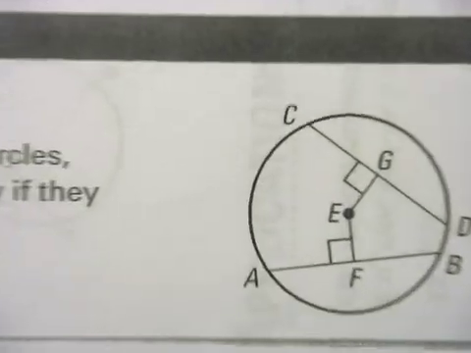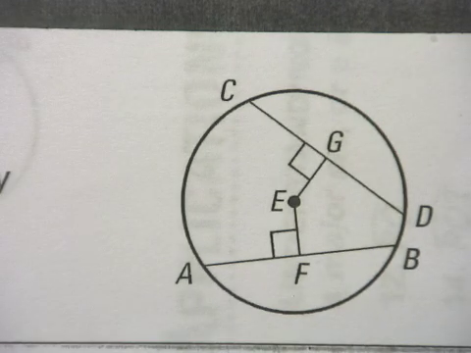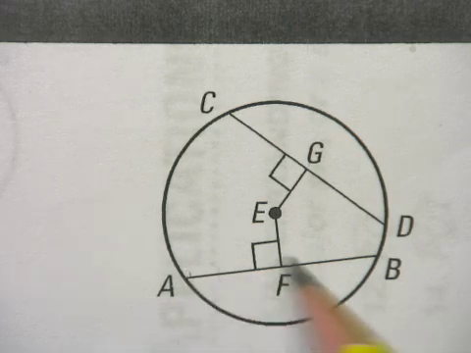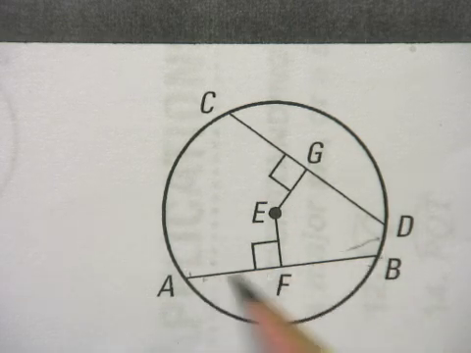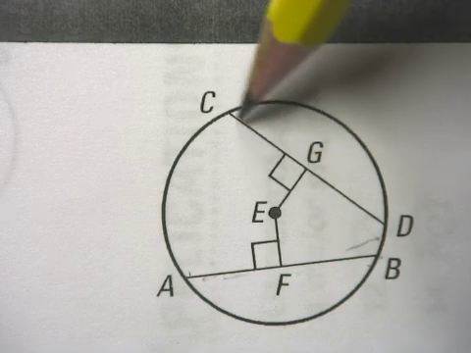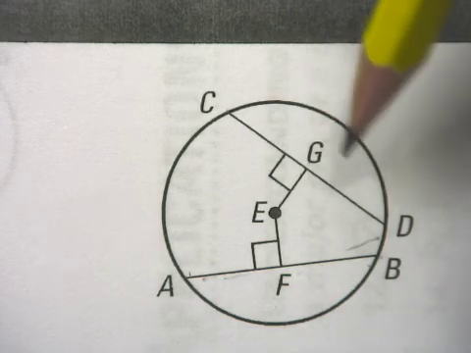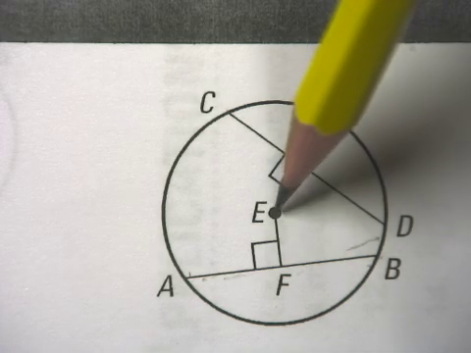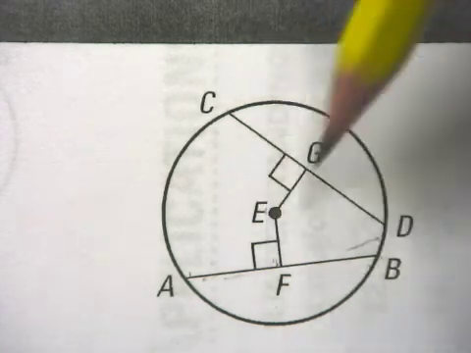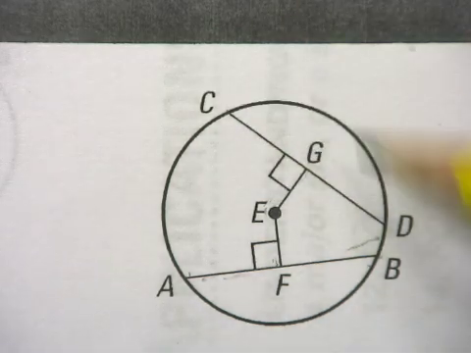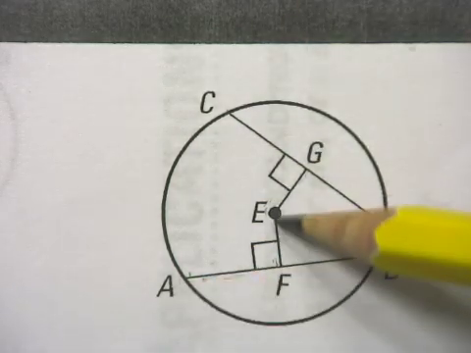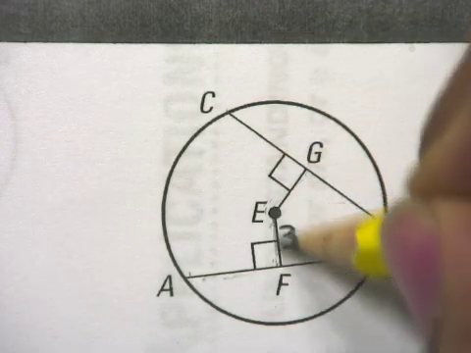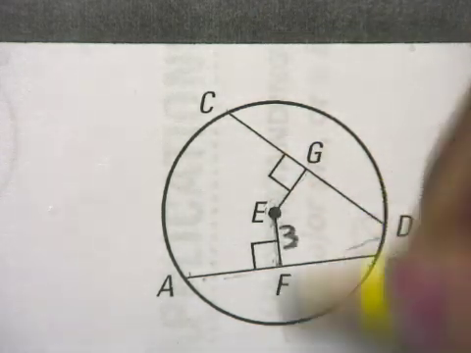So two chords are going to be congruent only if they are the same distance from the center. So let's take a look here at this circle. Here, I'll know for a fact that chord AB is going to be congruent to chord CD if the distance from E to F is the same as the distance from E to G.